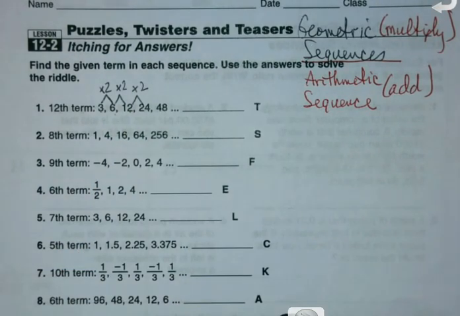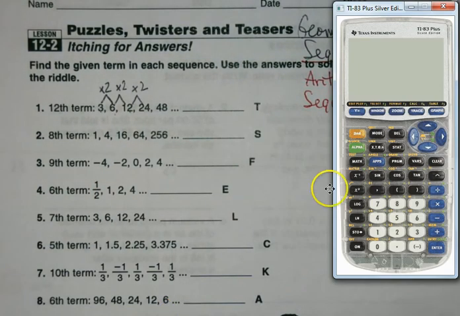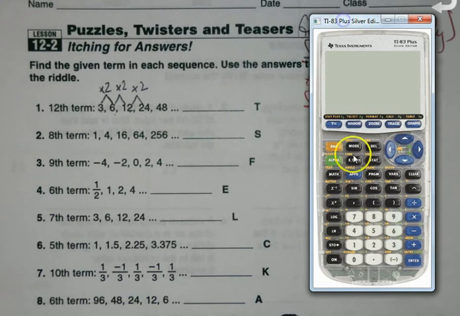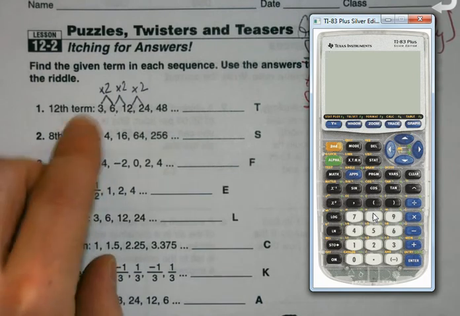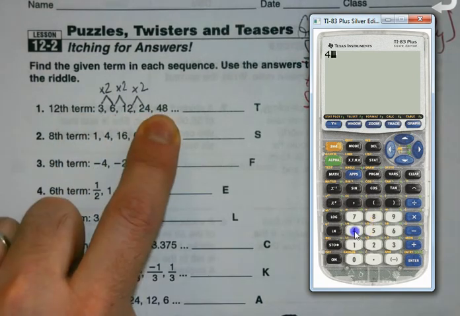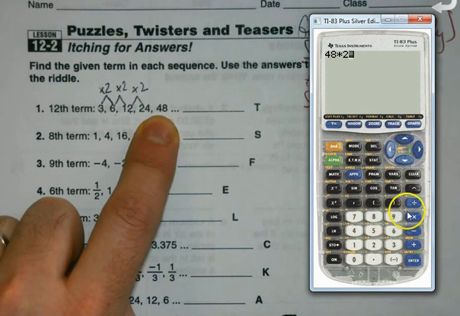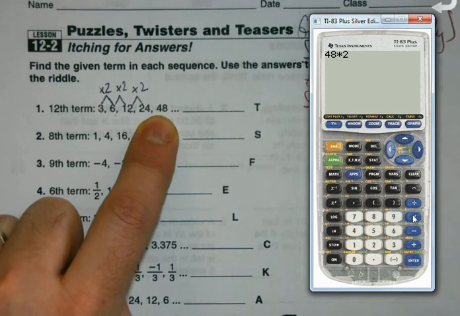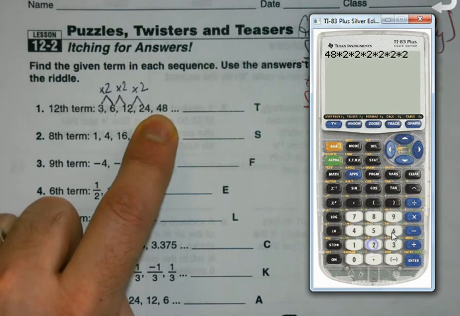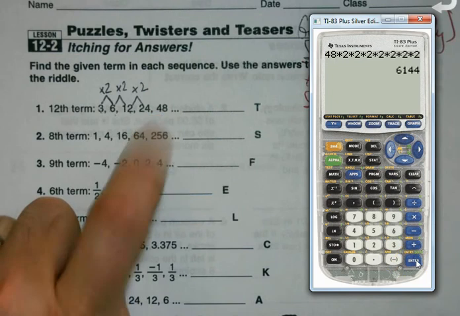Now, I don't want to make this real complicated. So I look at this and I go, okay, they want me to find the 12th term. Holy cow. How many terms did they give me? They gave me 5. So times 2 would be 6. Now, do I even need to hit enter? No. 7, 8, 9, 10, 11, 12. Bang.